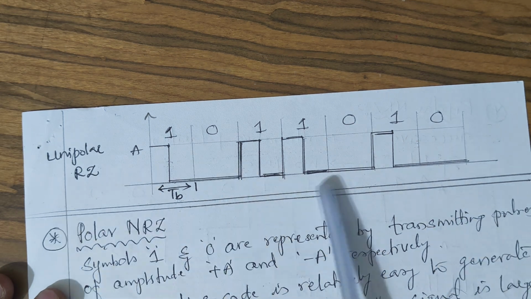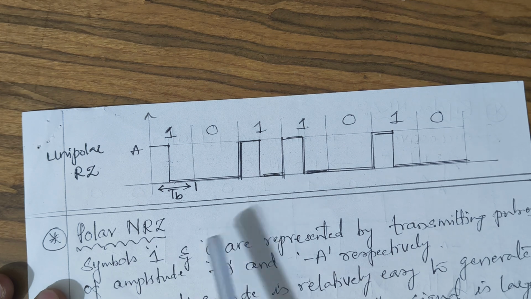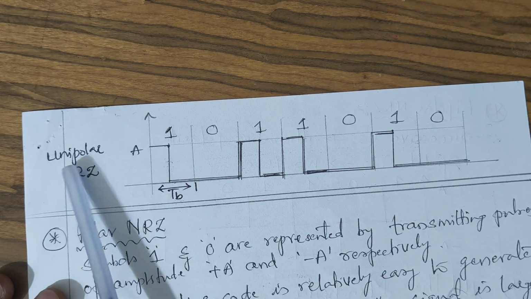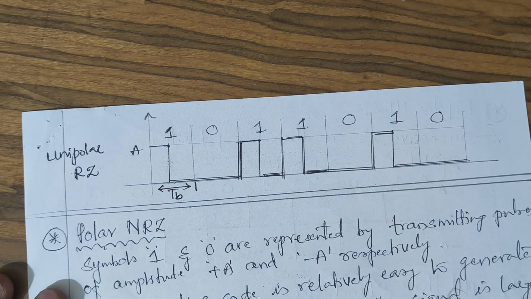So this is how you draw the unipolar RZ line code. Thank you.